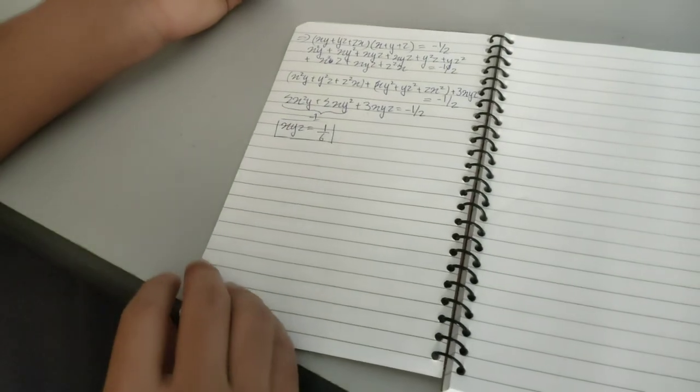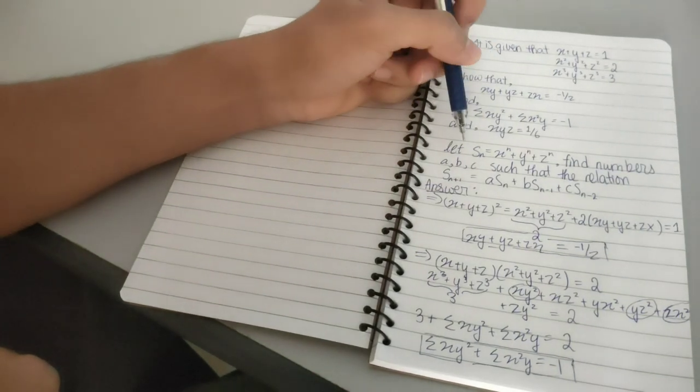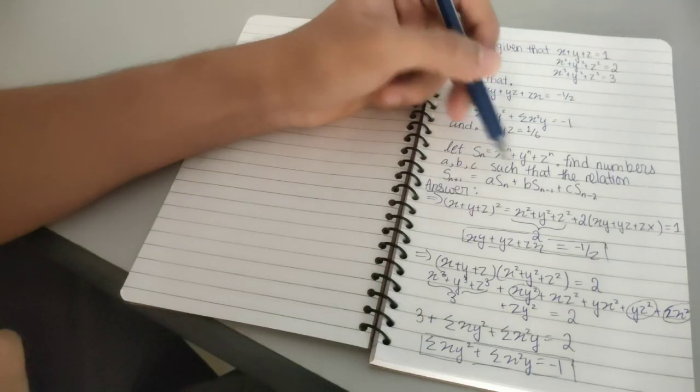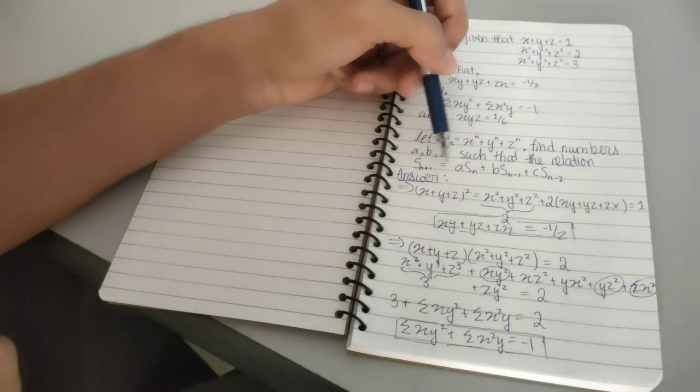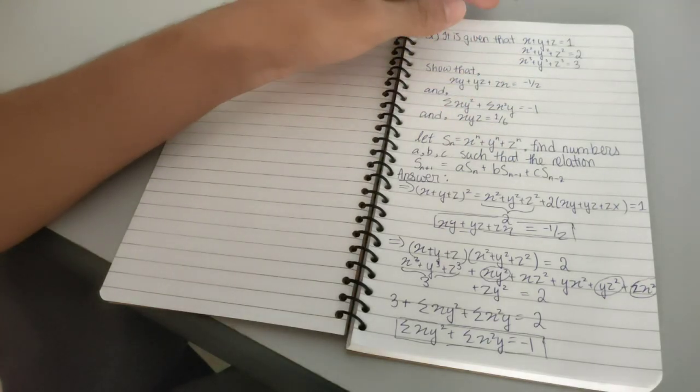Now coming to the last part of the question. Up until now everything was quite easy, right? So now we have to prove that, let Sn, just read it yourself. You have to show that Sn plus 1 equals a Sn plus b Sn minus 1 plus c Sn minus 2.